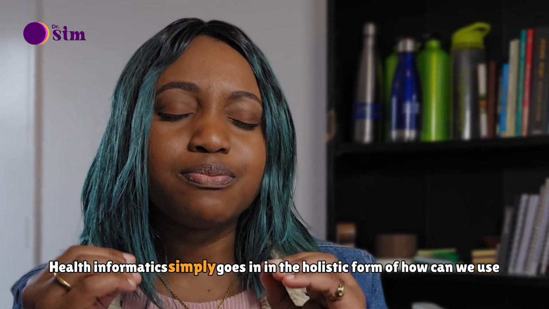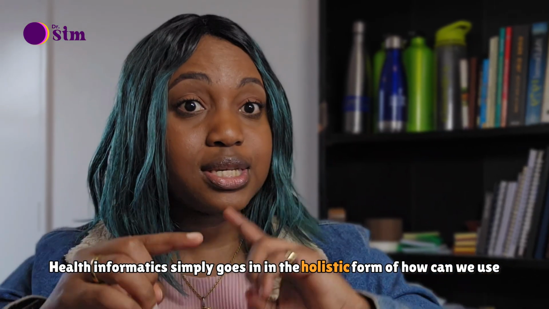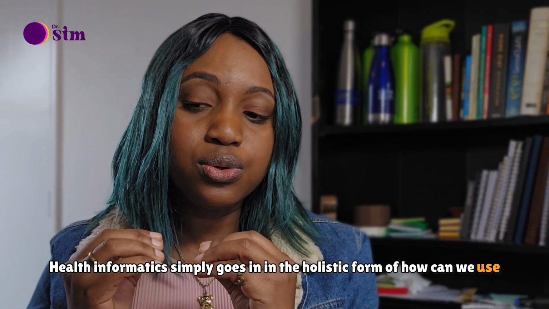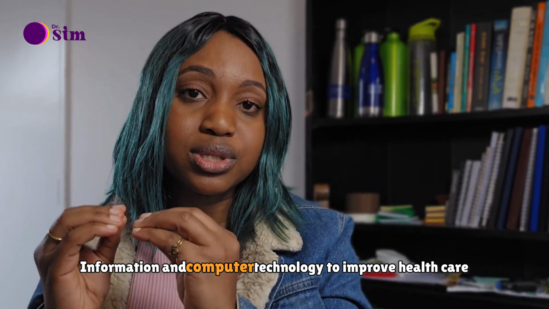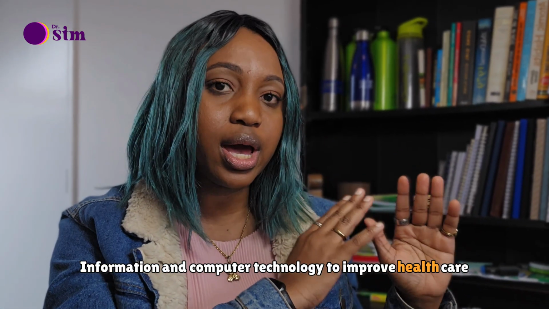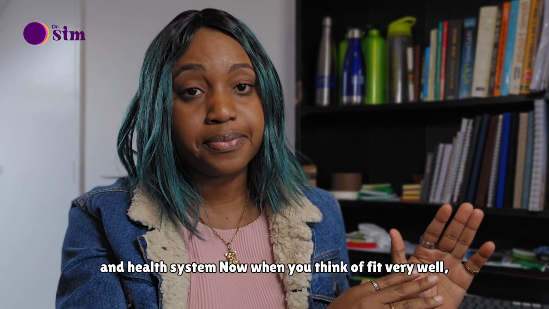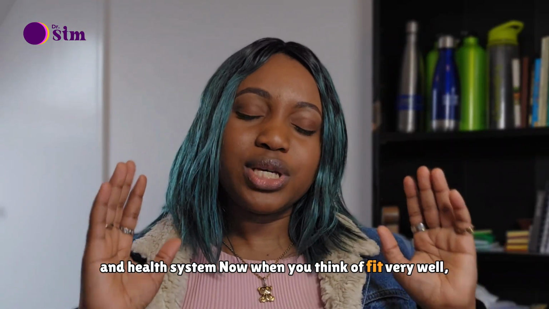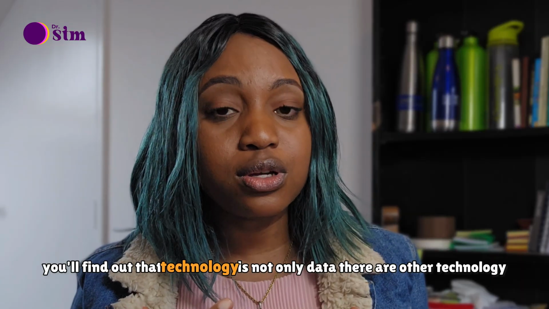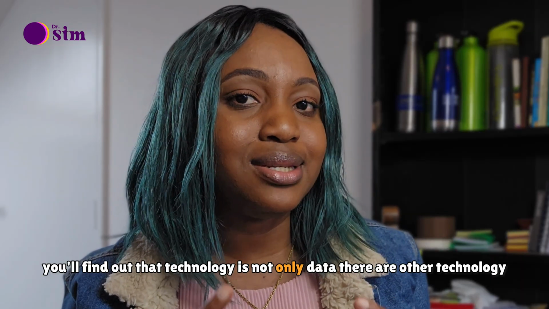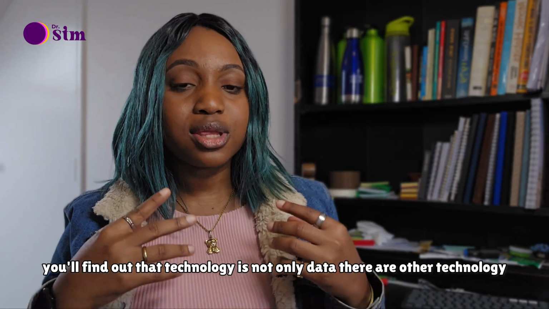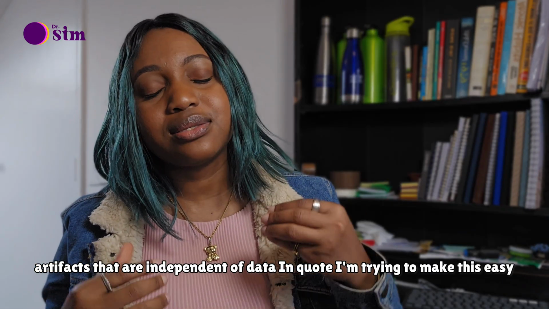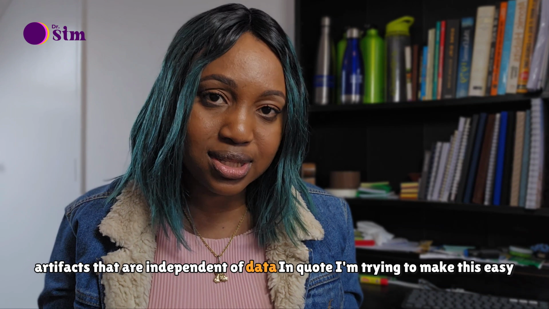Health informatics simply goes in the holistic form of how we can use information and computer technology to improve healthcare and the health system. Now, when you think of it very well, you find out that technology is not only data. There are other technology artifacts that are independent of data.